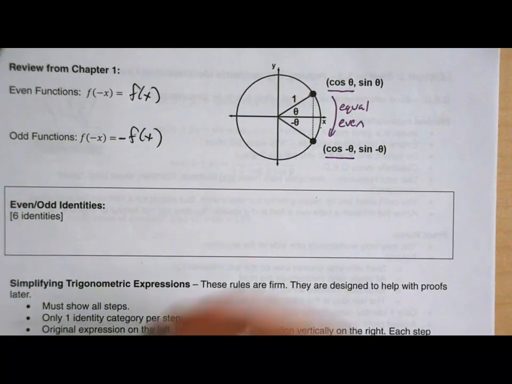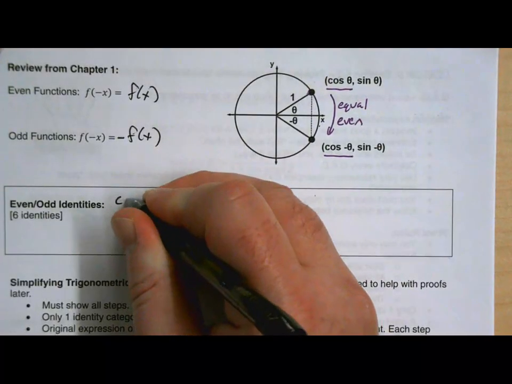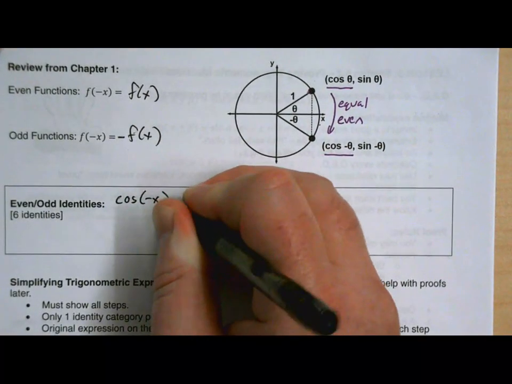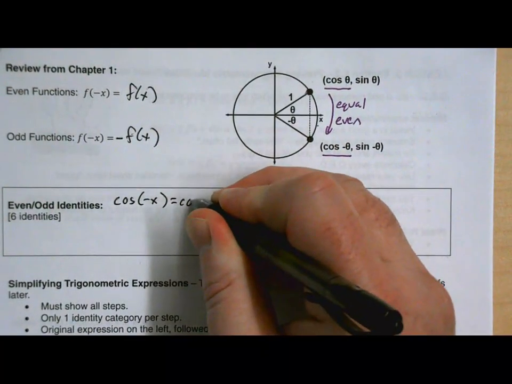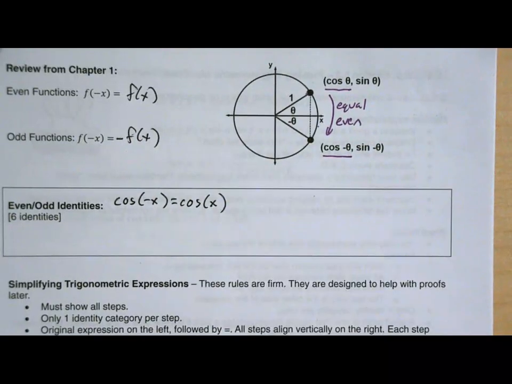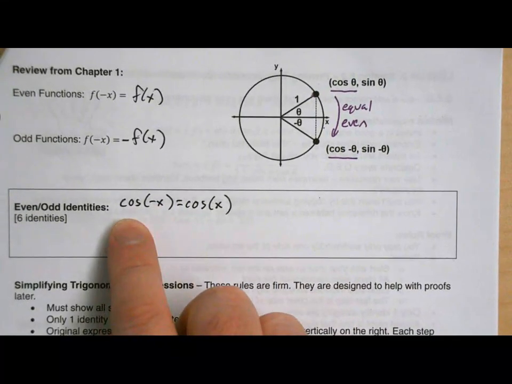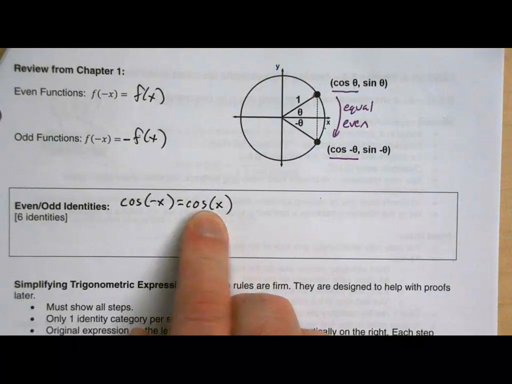So there we go. What that means is if I ever am working and I end up with the cosine of negative x, I'm allowed to just drop the negative. And if anybody asks me why, I'm going to tell them because cosine's even. And for even functions, the function of the opposite is equal to the function of the regular one.